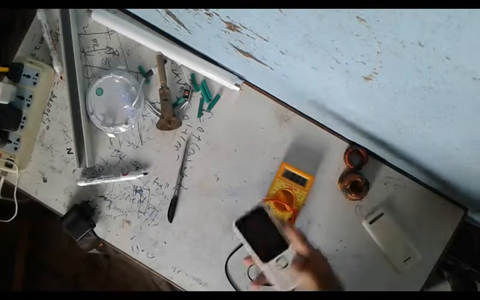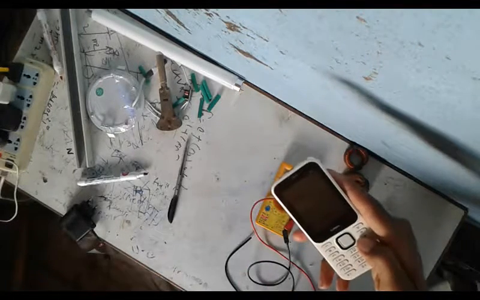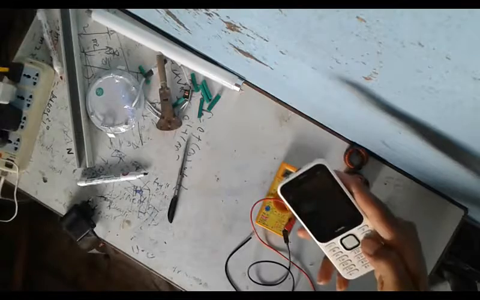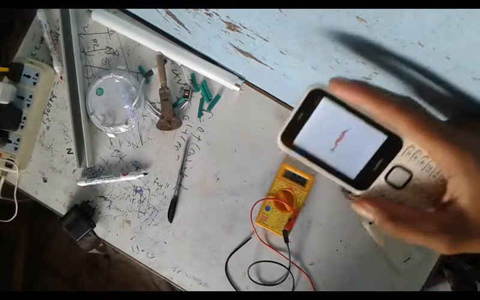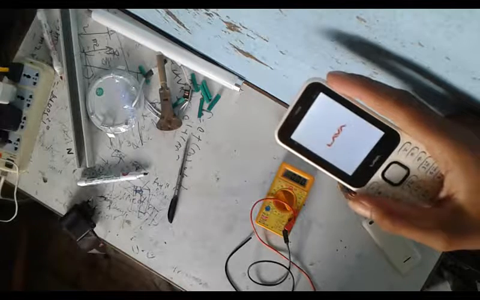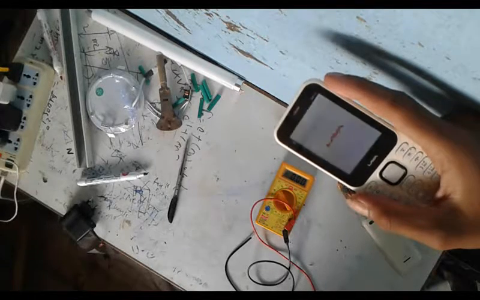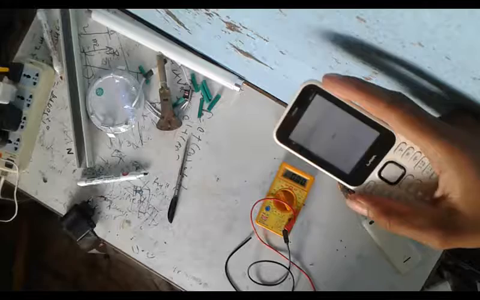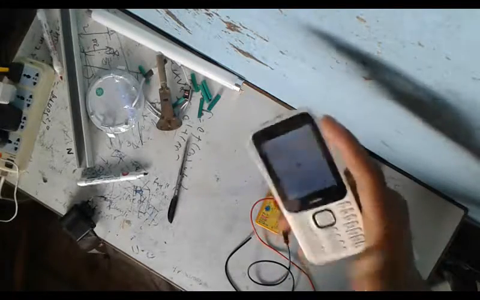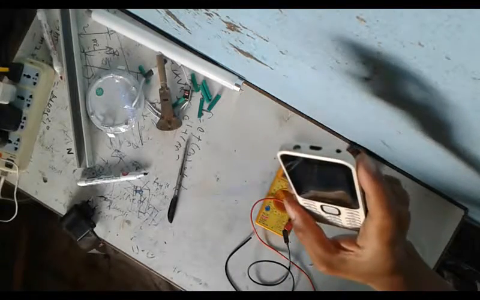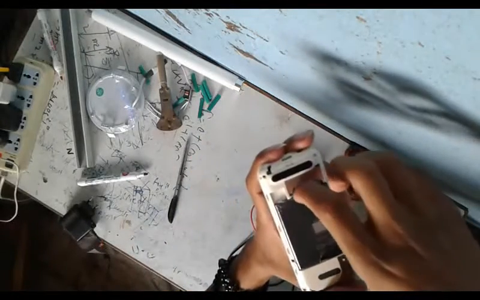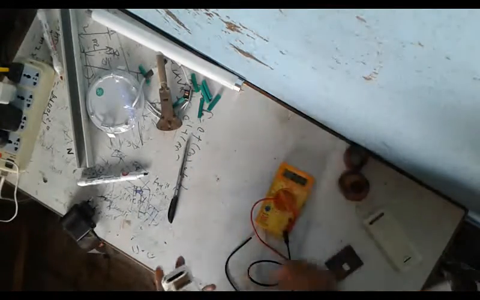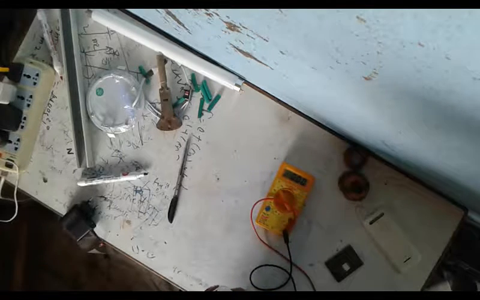Now I will show you. I've got a simple mobile set here. When I provide power supply with the voltage from this battery, it is getting on. You can see here, now it is on. Now when the mobile is totally on, immediately I take the battery power supply out of this circuit and put the reading to the multimeter.